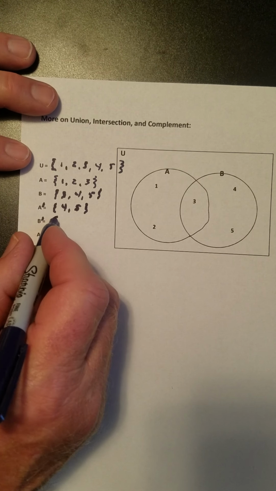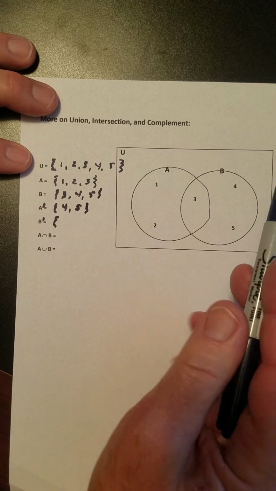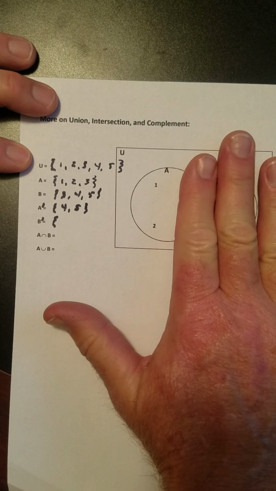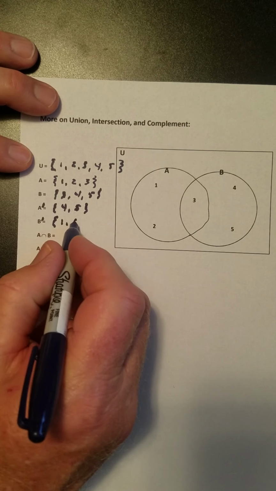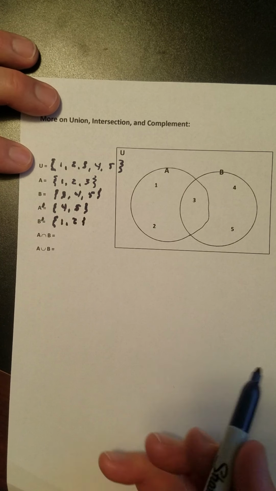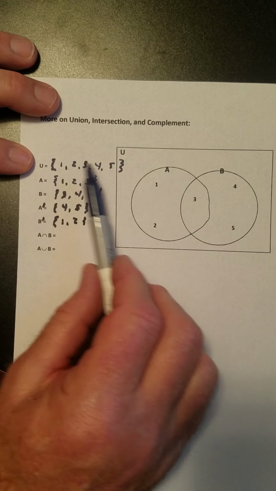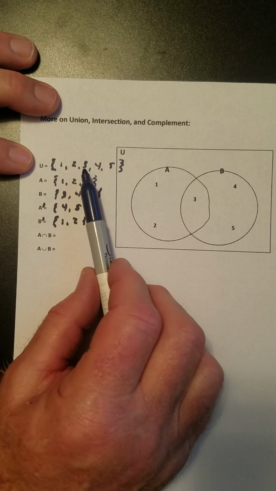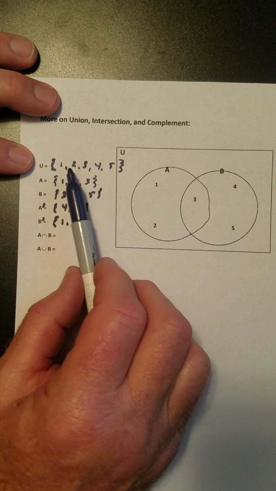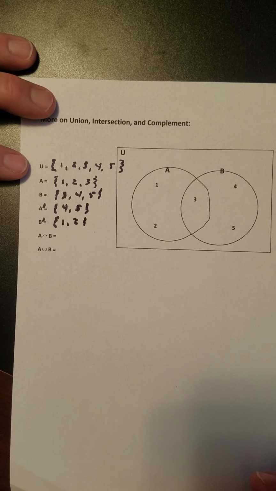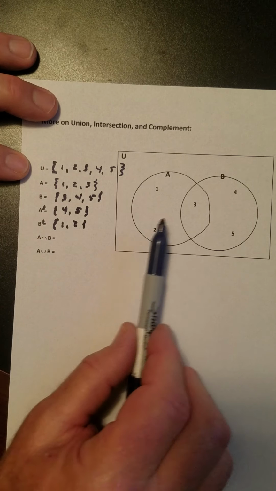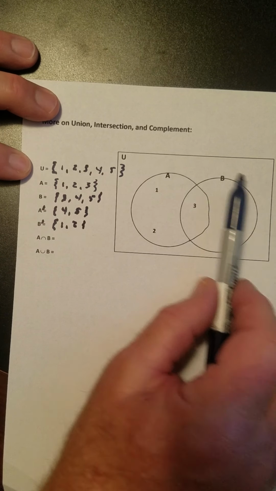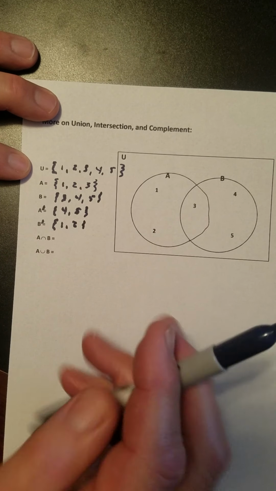Okay, the complement of B. So here's B. Which ones are outside B? I see 1 and 2. Or, of course, you could go back up here. Here's your universal set. So if B was 3, 4, 5, what's missing? 1 and 2. Okay, what about A intersect B? Well, that's the overlap area. It's got to be in A, and it's got to be in B. That number is 3.